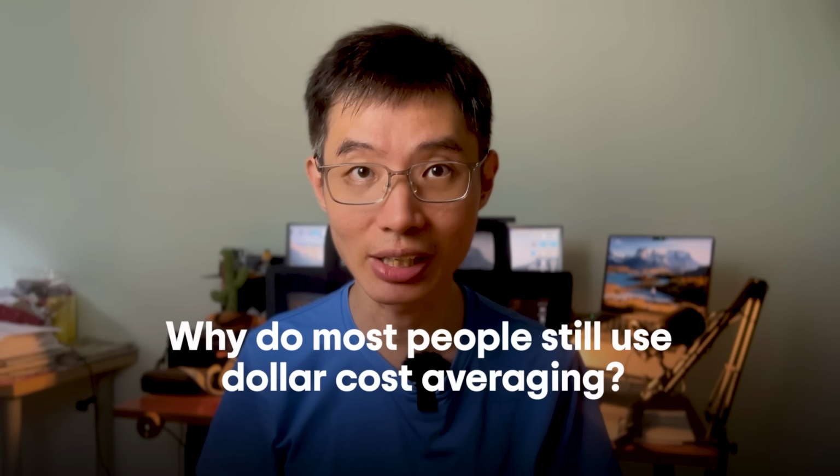What this tells us is that your investing time horizon matters. If you're investing for the long term, lump sum wins more often because you have enough time to ride out any potential crashes along the way. But if you are just investing over a short window, it's basically 50-50.